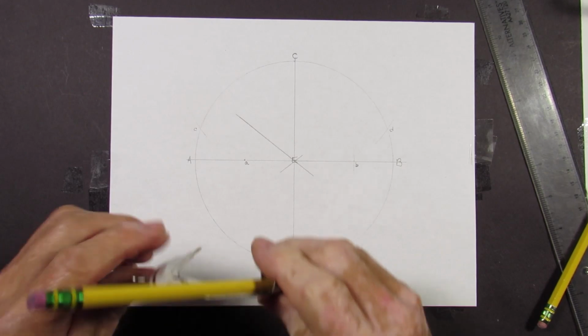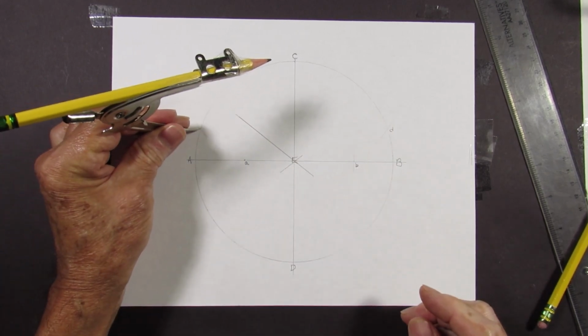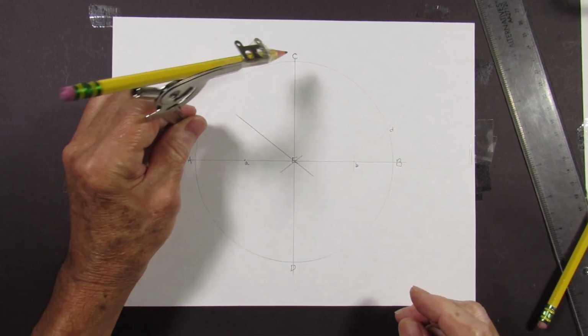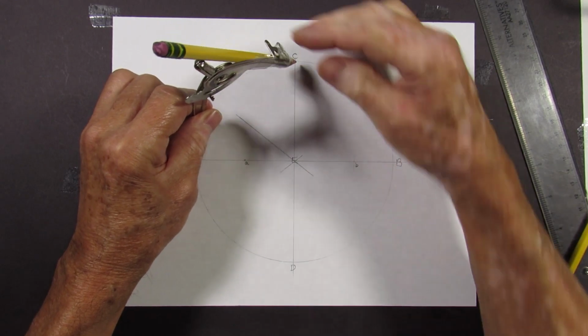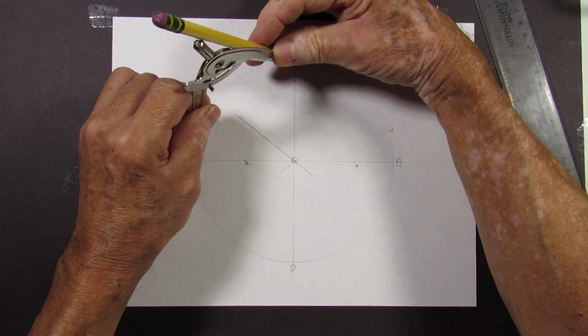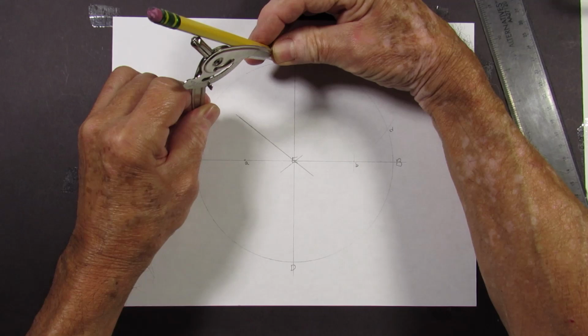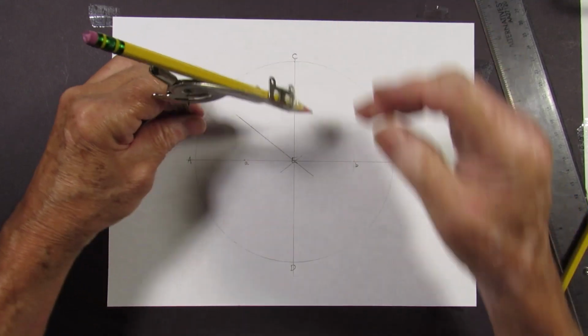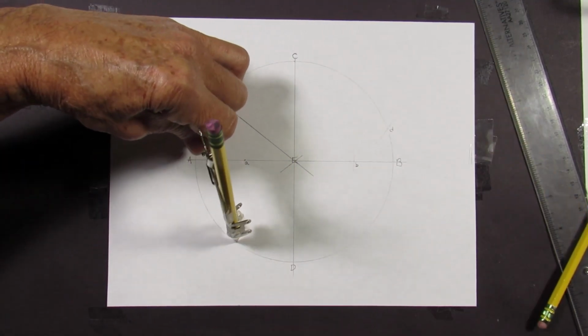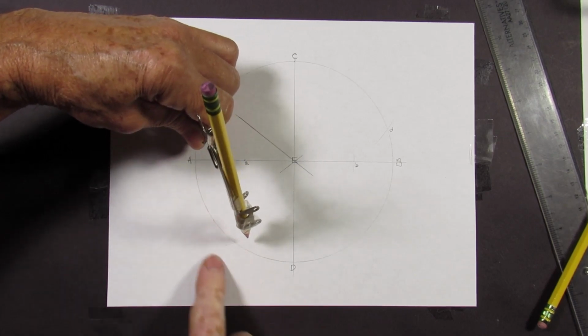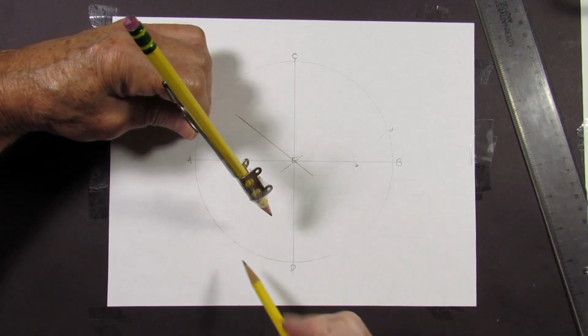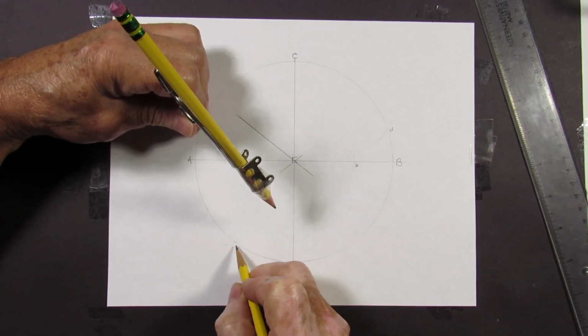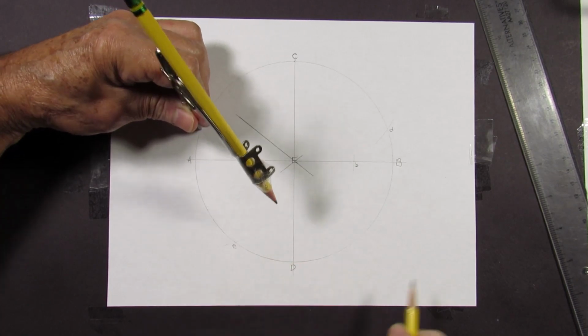Now I go back to C, small c, to big C. I go down, intersect arch A and D. It's going to give me E, small e.